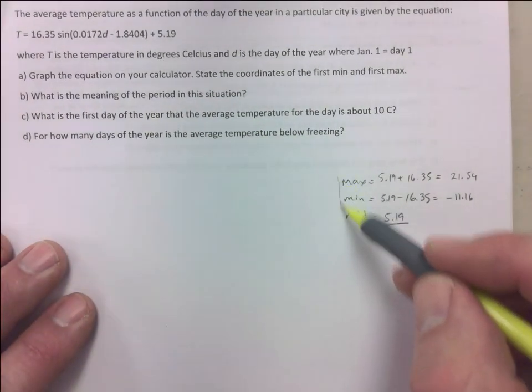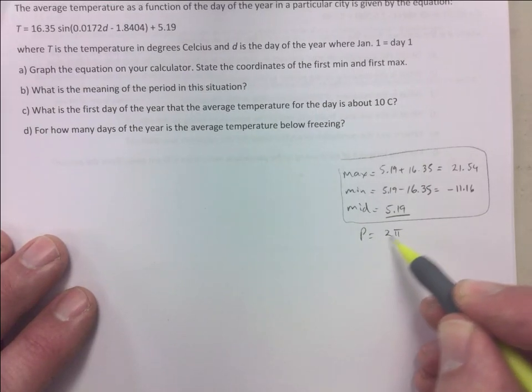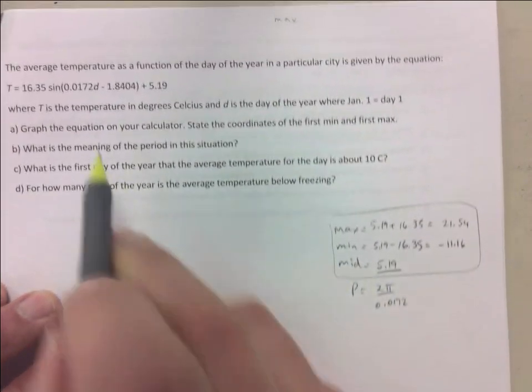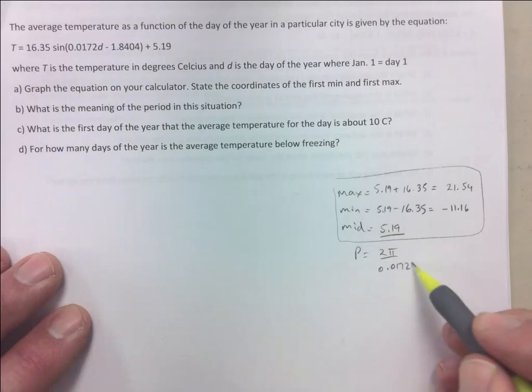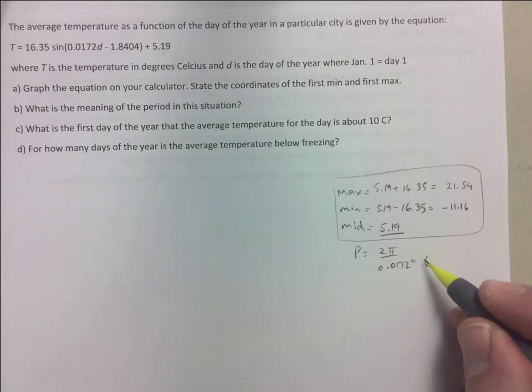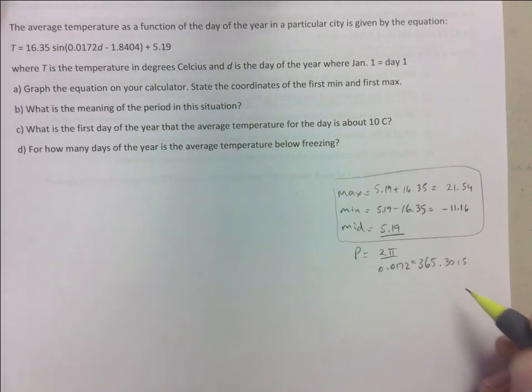So we've got this figured out. Let's keep going. Let's figure out the period right away. 2 pi divided by 0.0172, right? This is B, the B value of our equation. I get, not surprisingly because this is the temperature in a year, 365.3015, something like that, right?